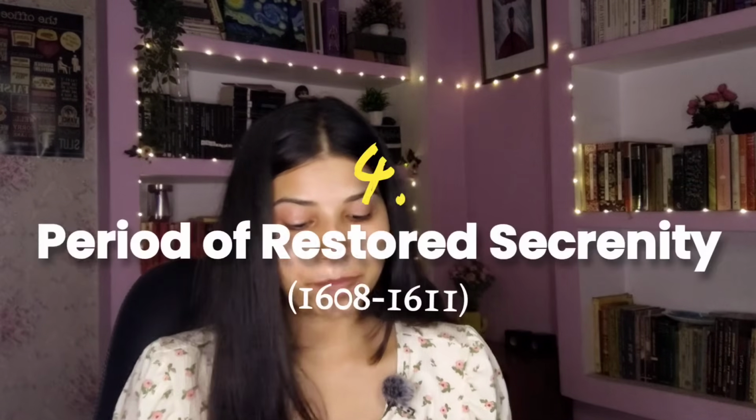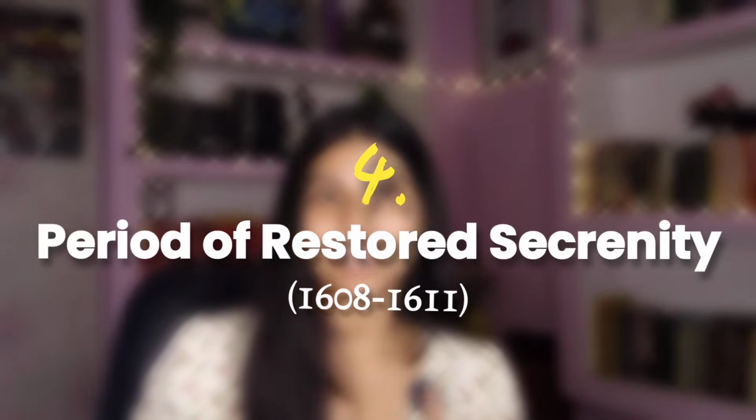Then the fourth period is a period of restored serenity, which is from 1608 to 1611. Okay, after 11 Shakespeare left the literary field. Okay, so the fourth period is a period of again experimentation. He again went there, because it happens with anyone who is creating something. After a little bit of time, they start doing things differently. I have observed it with a lot of people. Like if you just do the same thing for a long period of time, there is a time when you think, I need to change something. So experimentation is always going to happen.